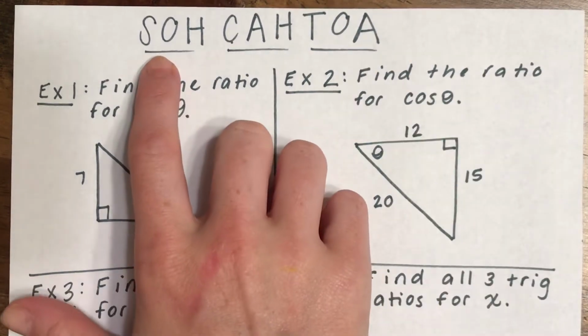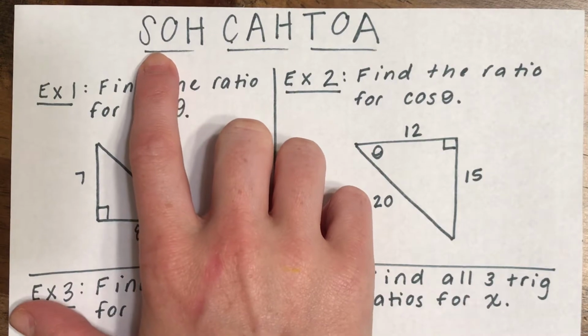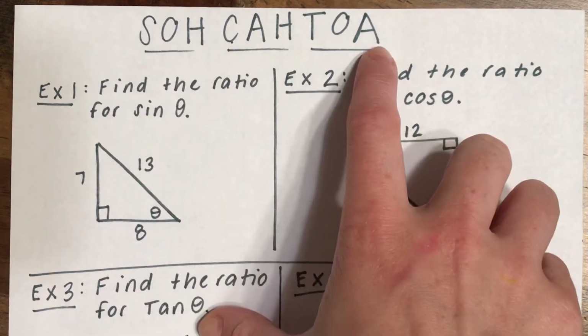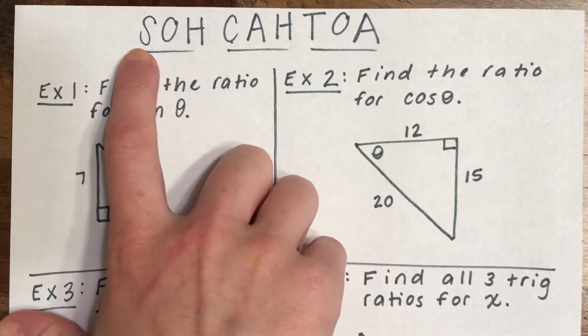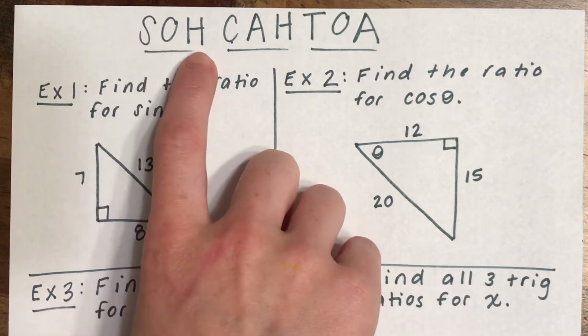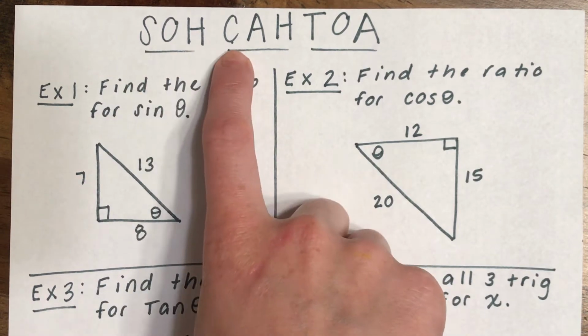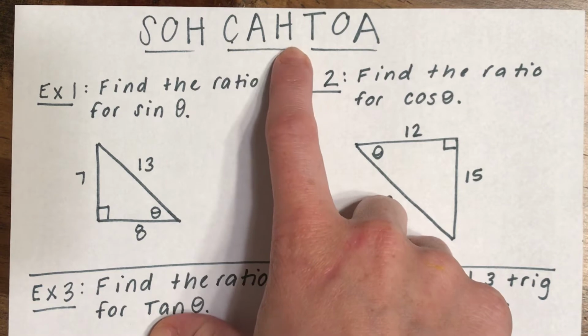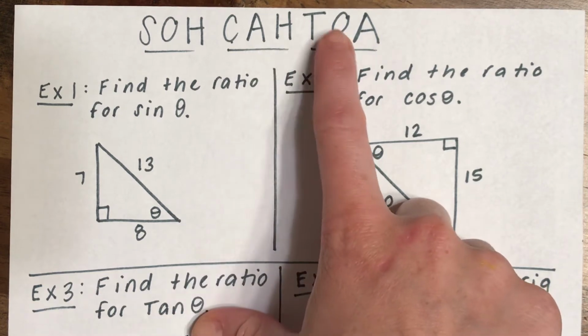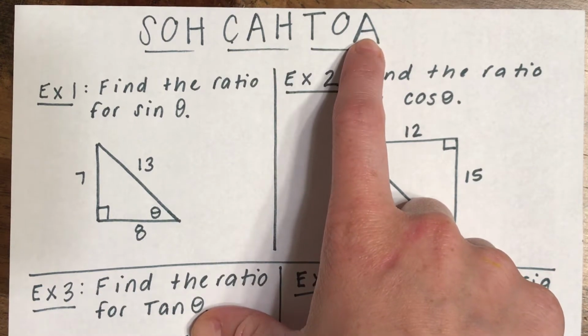So the way that we say this, it kind of sounds like a Native American word, is SOHCAHTOA. Okay, so sine is opposite over hypotenuse, cosine is adjacent over hypotenuse, tangent is opposite over adjacent.